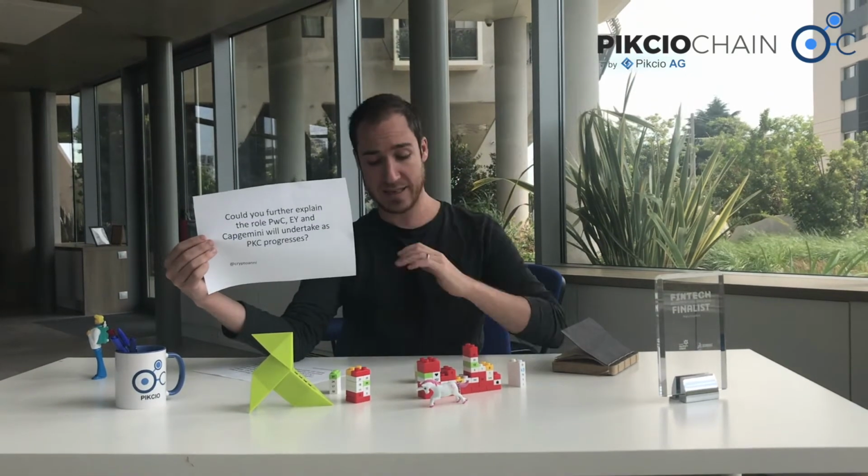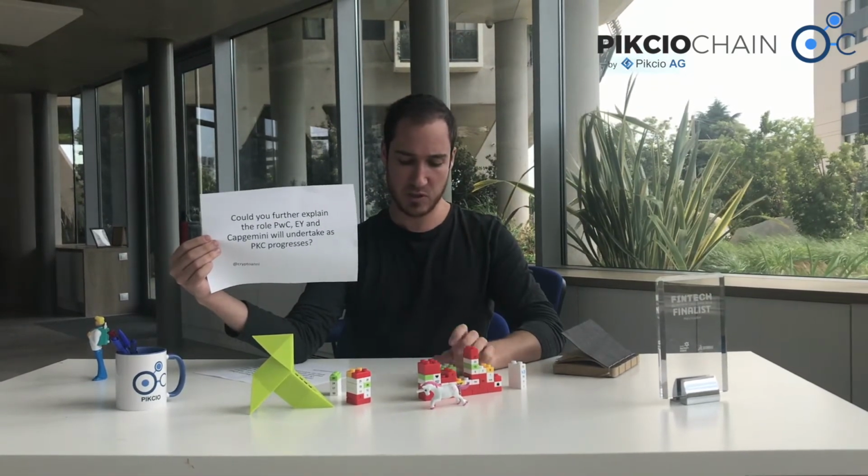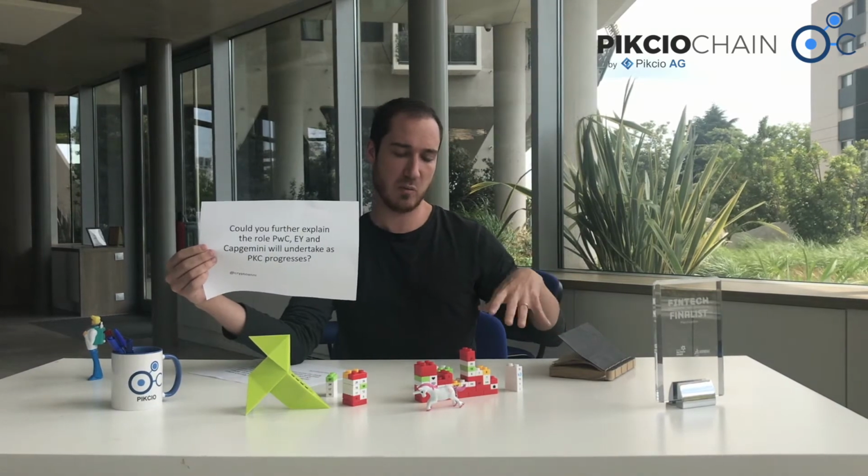So, if we come back to the origin of the project, we strongly believe that if we were alone in our corner, no one would pay much attention to us, and moreover, the adoption of our technology and solution would remain very scarce. What we want is that any business that wants to use the PikcioChain for any project or usage around it has support.